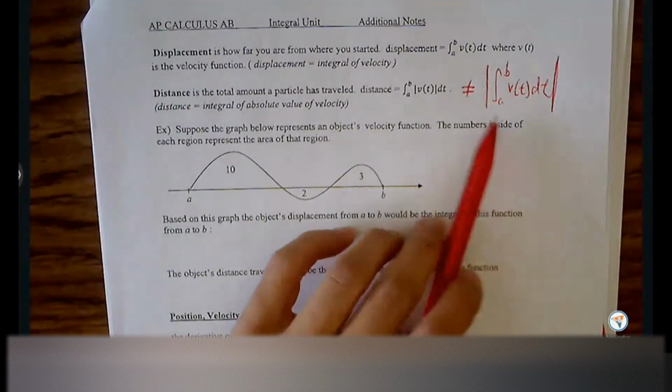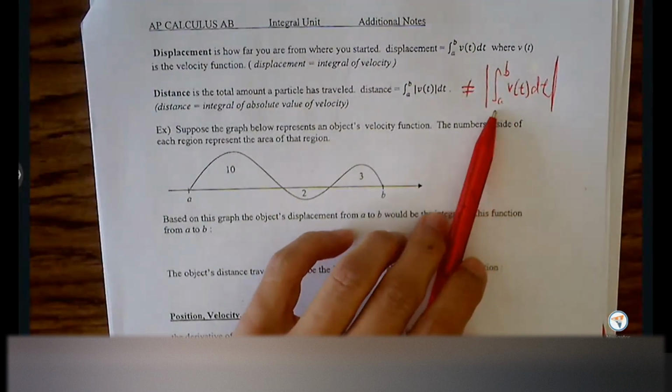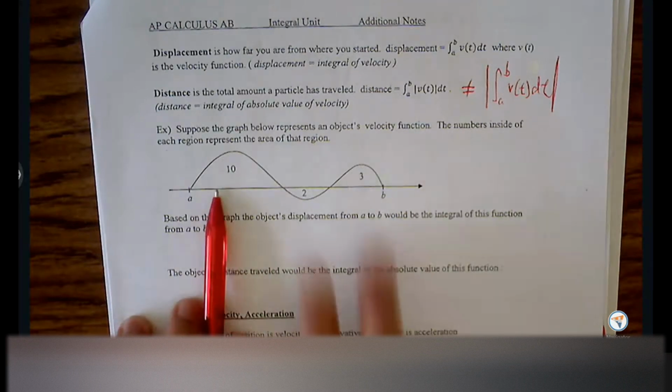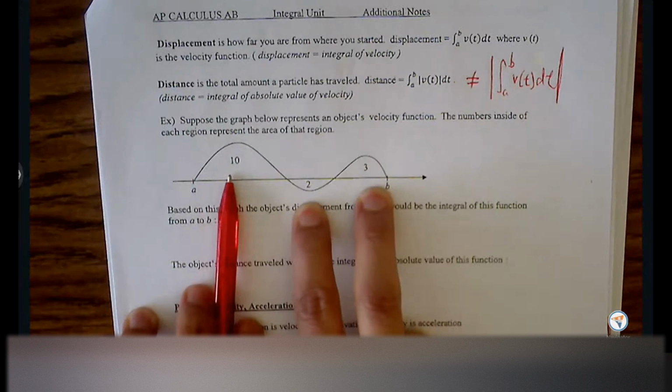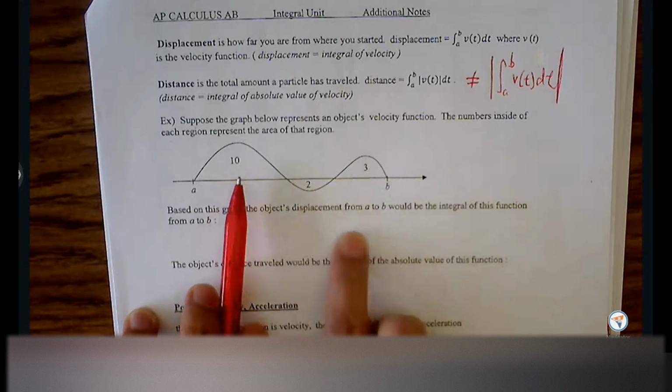Yes. Wait, so like, Mr. Yang, the absolute value outside of the integral, that would just be like, for example, it would be 8. So with this curve, it would be 11, but like absolute value 11. But instead of that, it would be like 13.